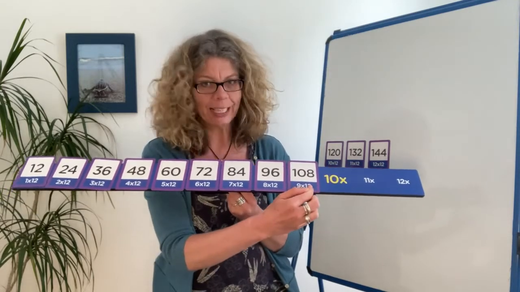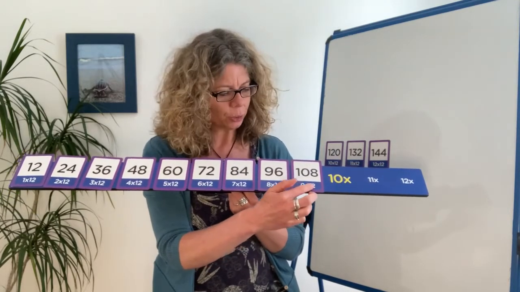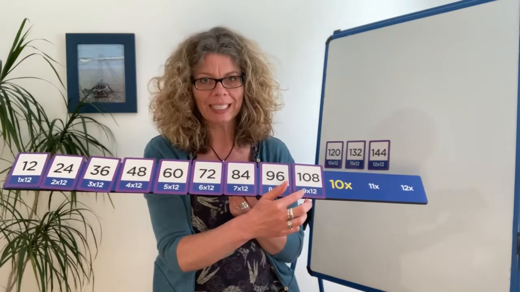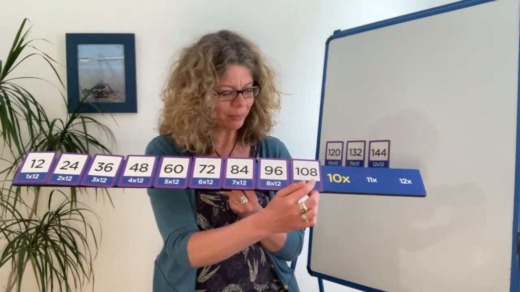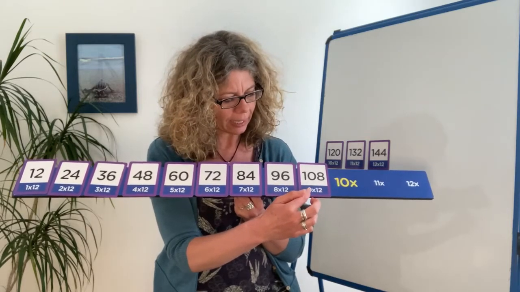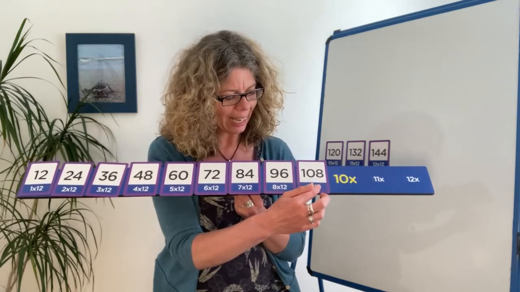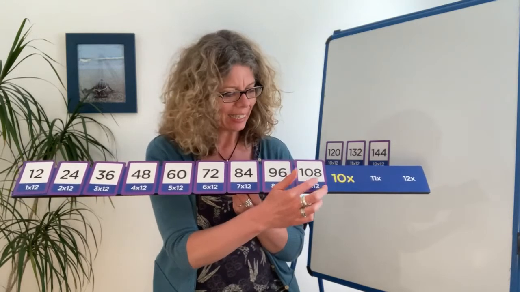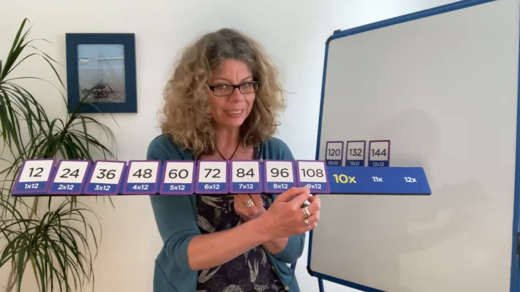And the last one of this group, using commutativity, is 9 times 12. So we swap the order, 12 times 9, so we're going to use our 9 times table this time to help us. So 12 times 9 is 108. Again, use a landmark number to help you if you need a little bit of a reminder. 10 times 9 is 90, 2 times 9 is 18, 90 add 18 is 108. So 12 times 9 is 108, so 9 times 12 is 108.